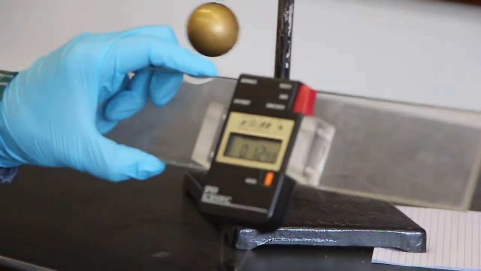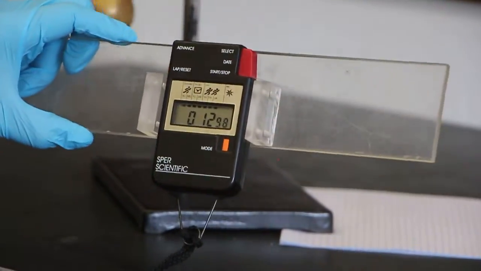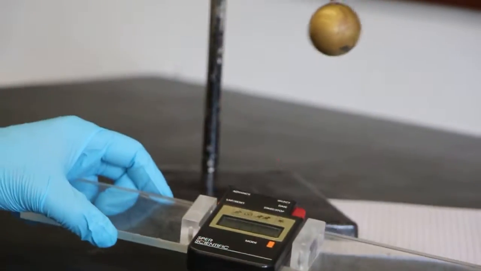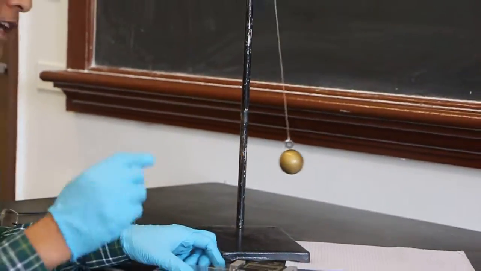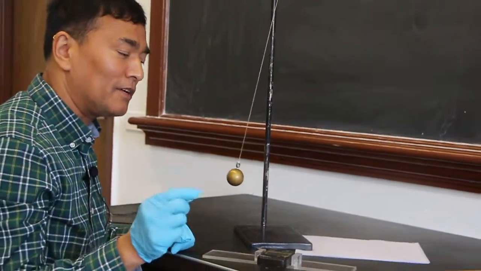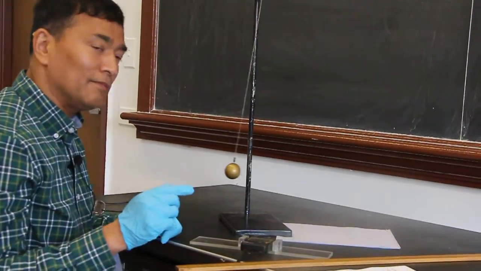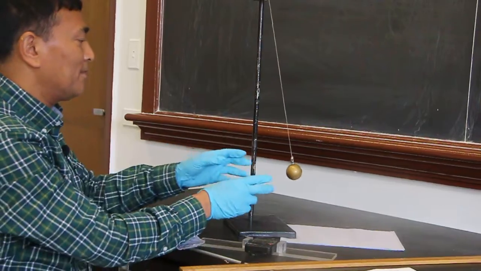It's 12.98 seconds. That's for the 10 oscillations, and you have to calculate for one oscillation by dividing by 10.